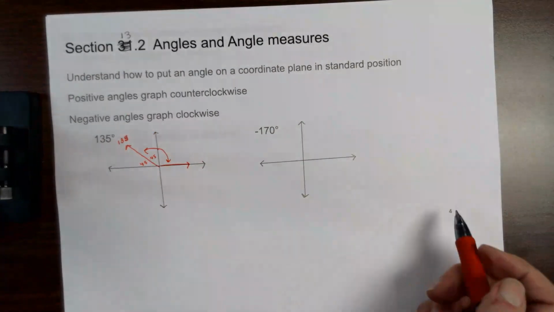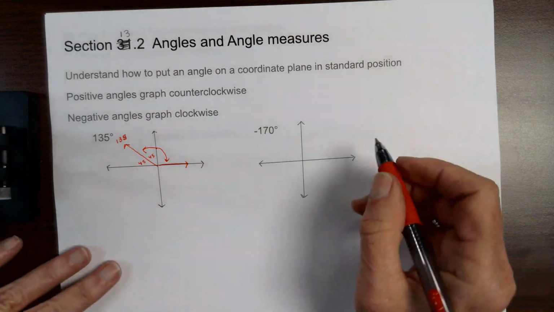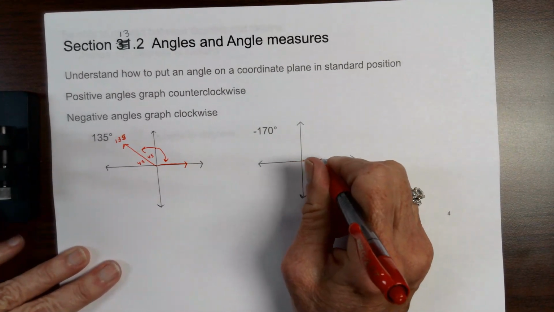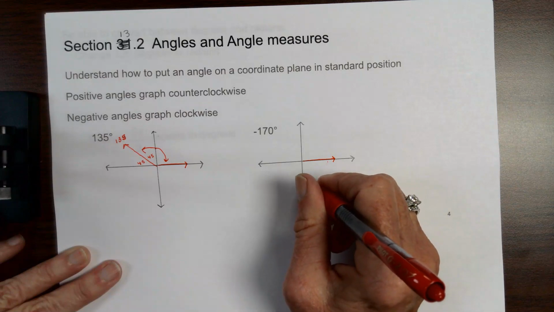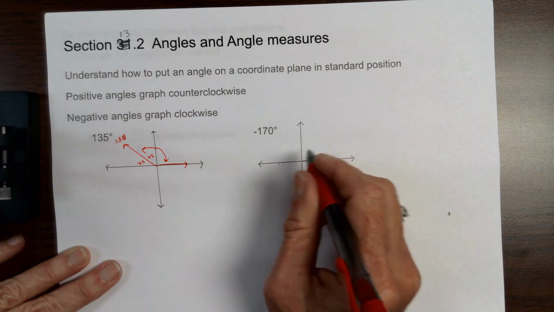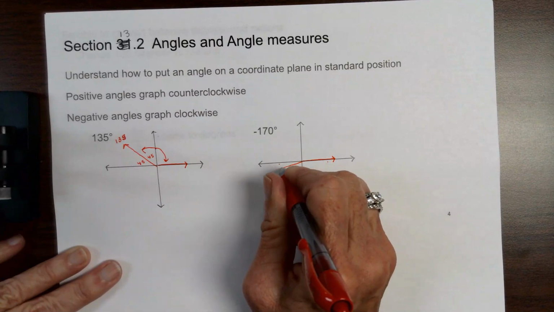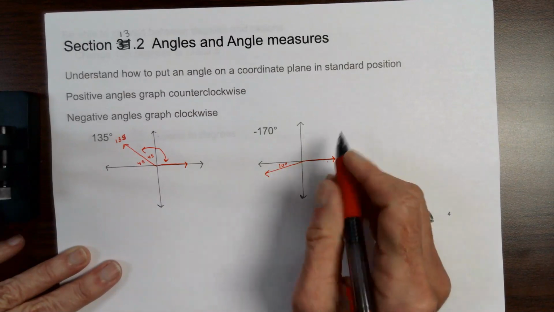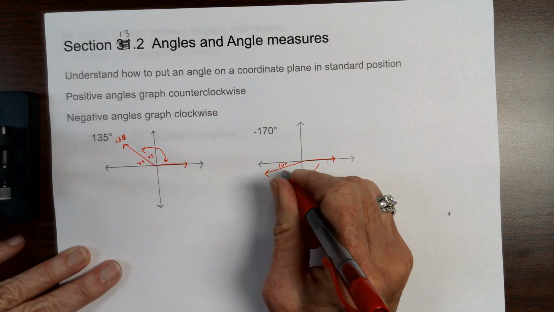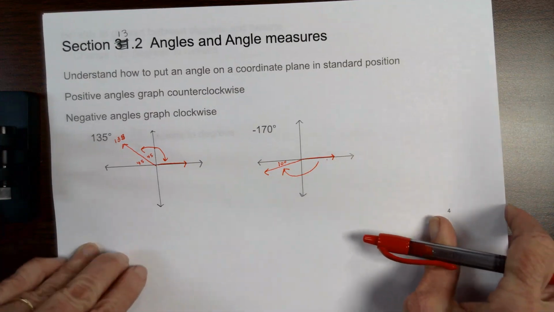Okay, if I have a negative 170, negative angles go clockwise. Again, that's my initial side. If I go down to here, I'm at 90. If I went all the way over there, I would be at 180. So I want to go 10 degrees short of my 180. So that angle right there would be a negative 170.